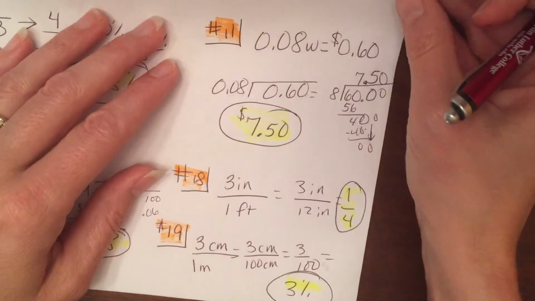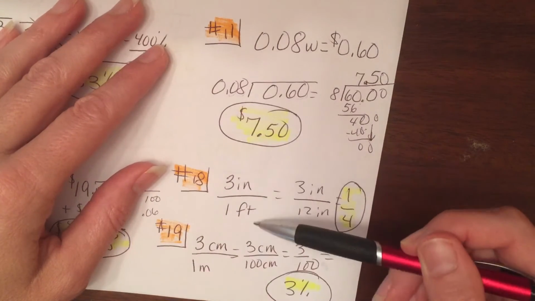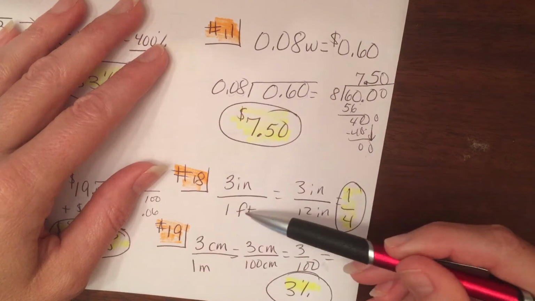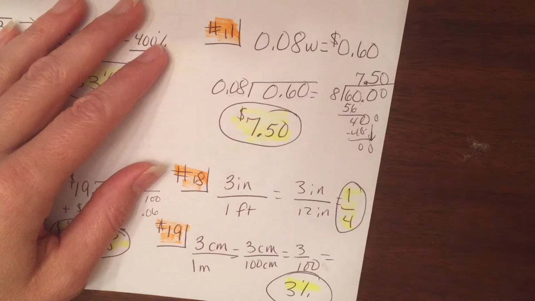Number 18. What fraction of a foot is 3 inches? So I compared 3 inches to a foot. This is in inches, this is in feet, so I changed this to inches. 3 inches compared to 12 inches. 3 inches is 1/4 of a foot.